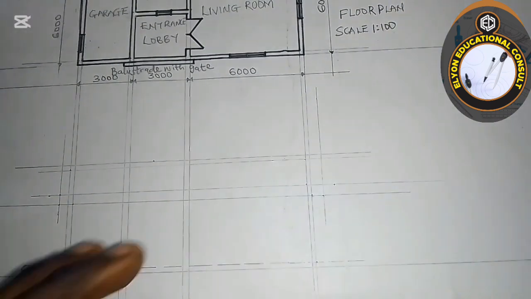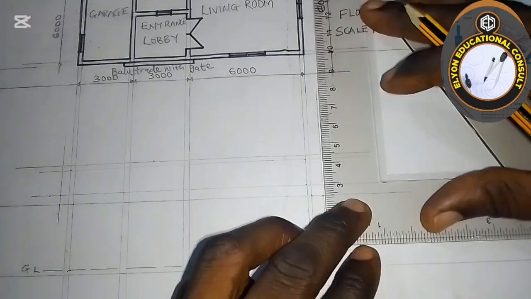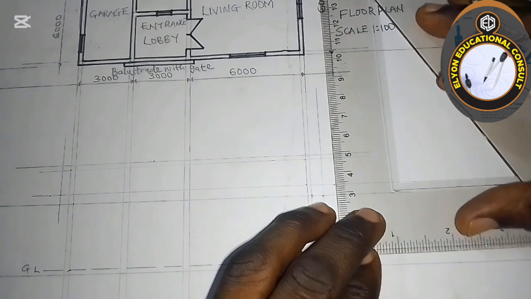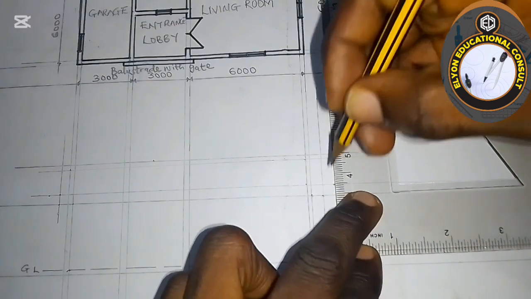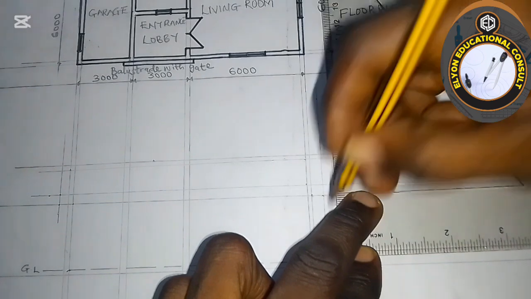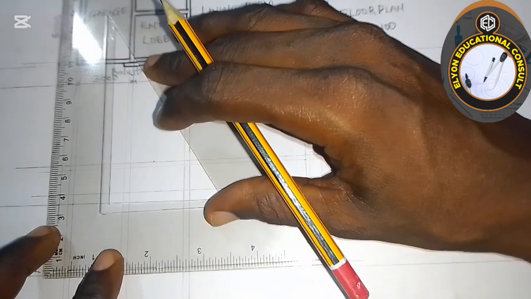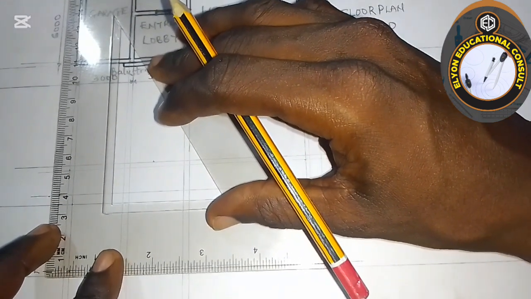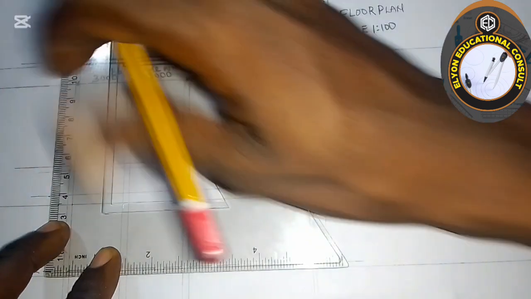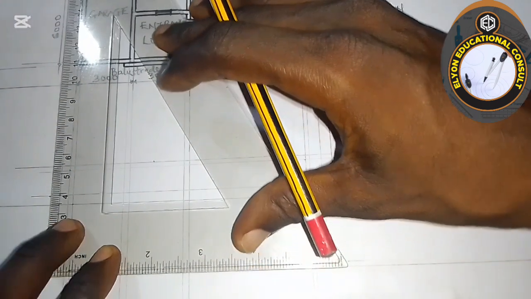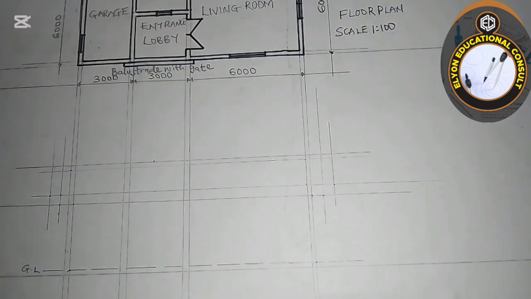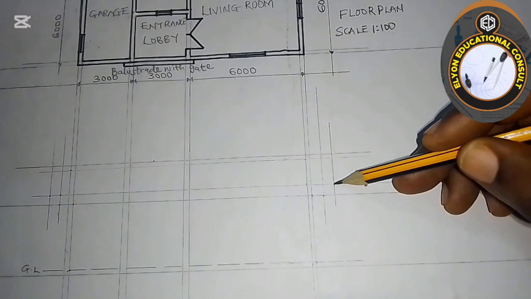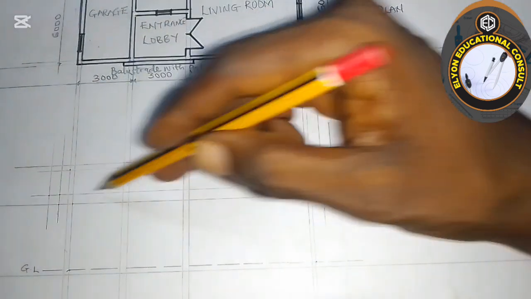So I'm going to have this part. Then I will have this part as well. Okay, so this is the whole of the roof now covering the building.